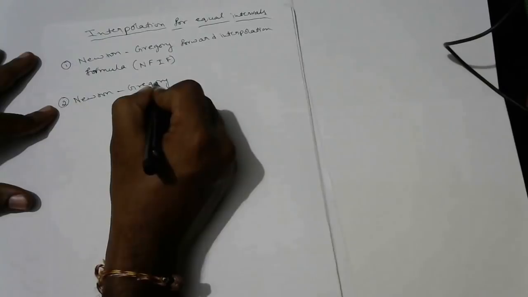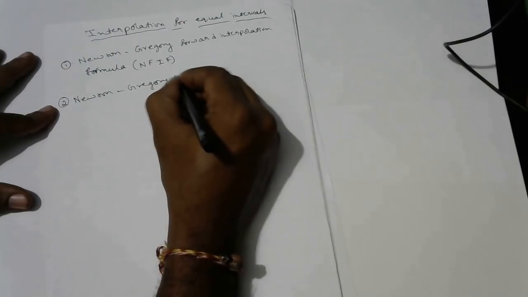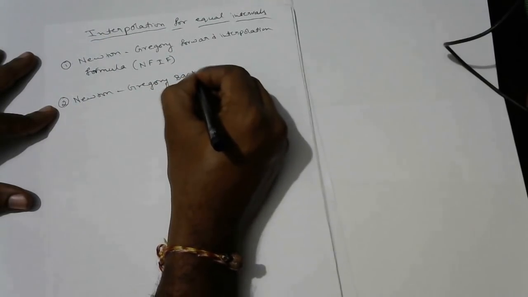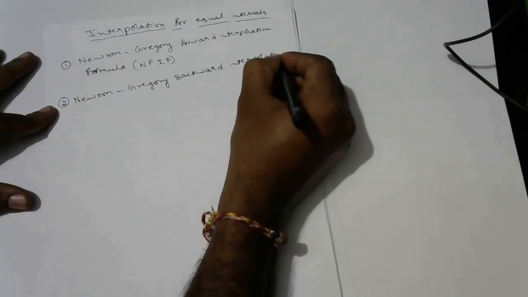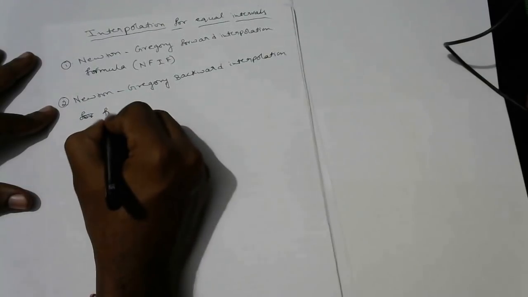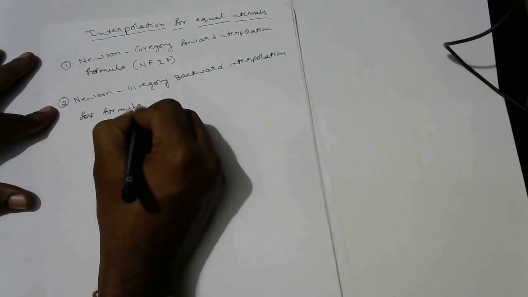Second, Newton-Gregory backward interpolation formula.